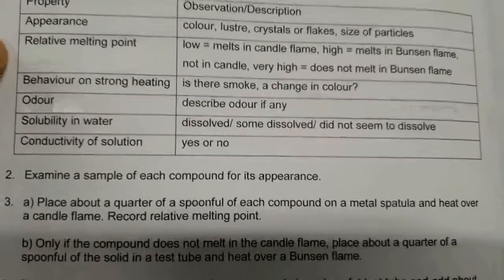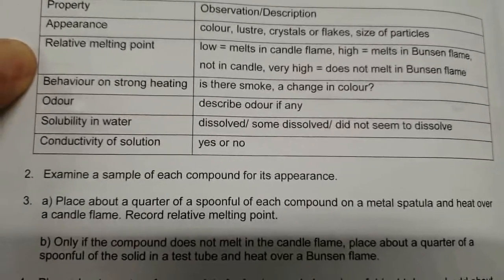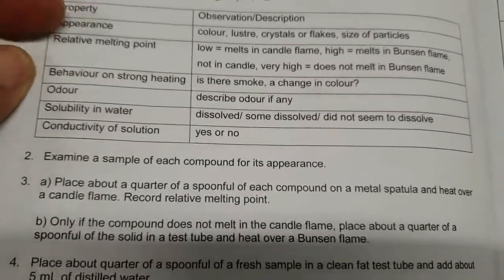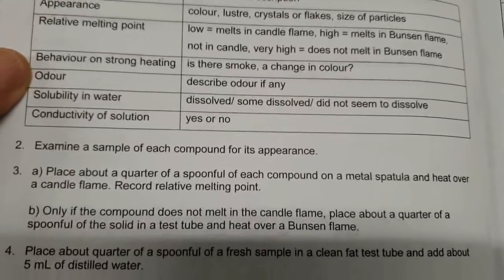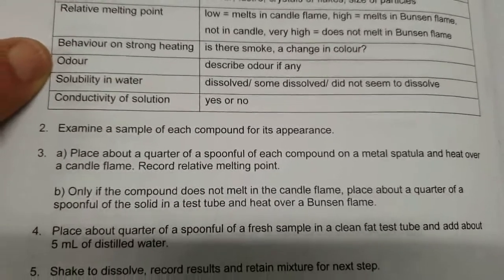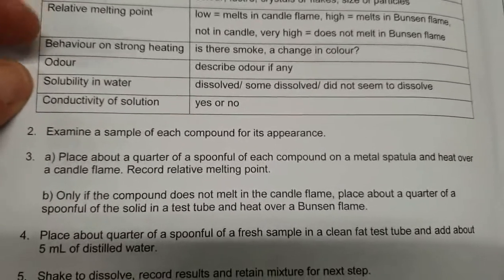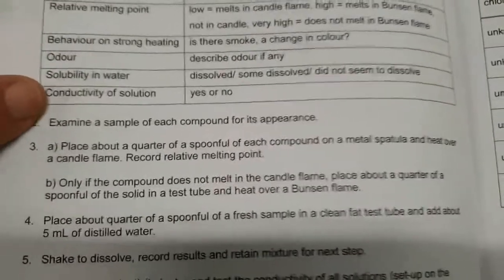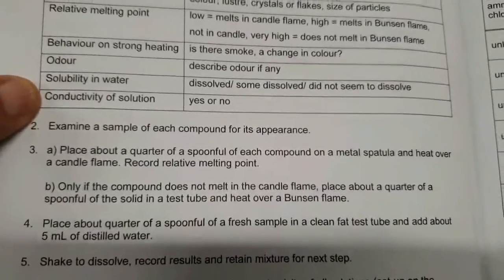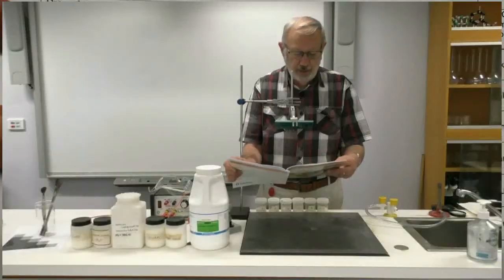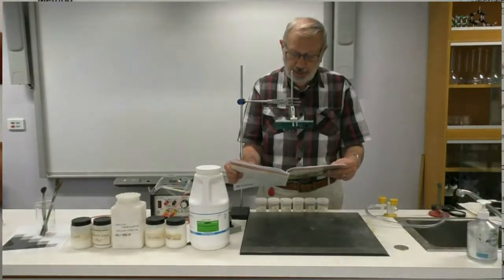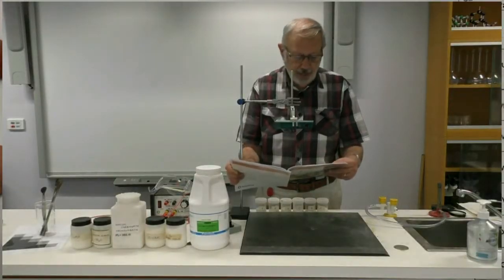Now, the other things that we're going to be looking at are the relative melting points, the behaviour on strong heating, the smell or odour, their solubility in water, and whether or not they will conduct an electric current in solution. So let's begin by having a look at calcium carbonate and its appearance.